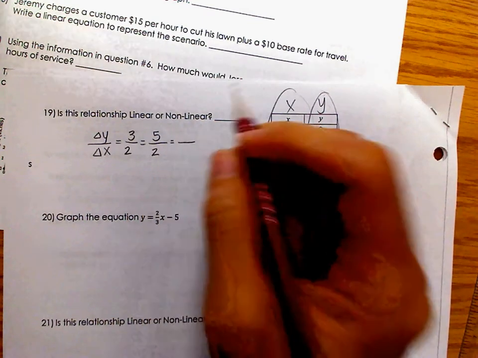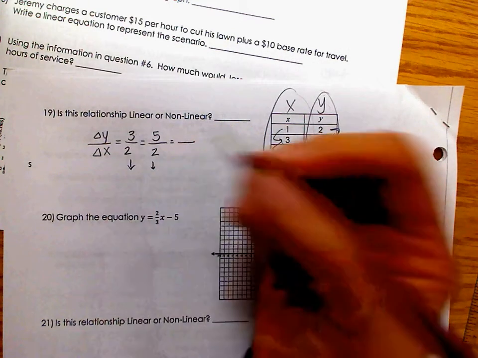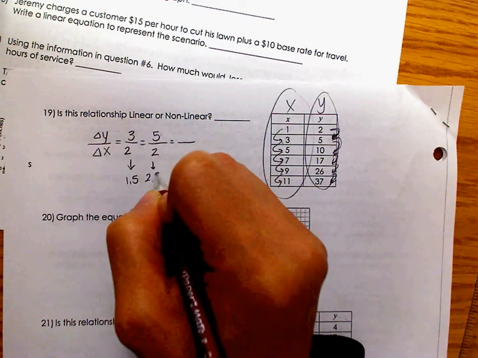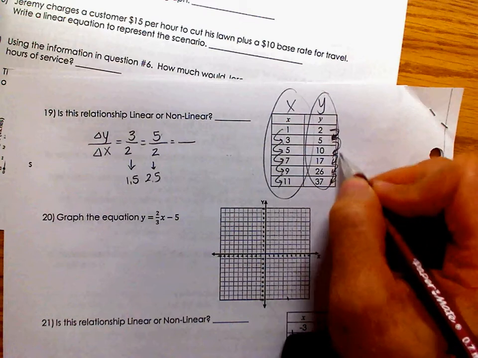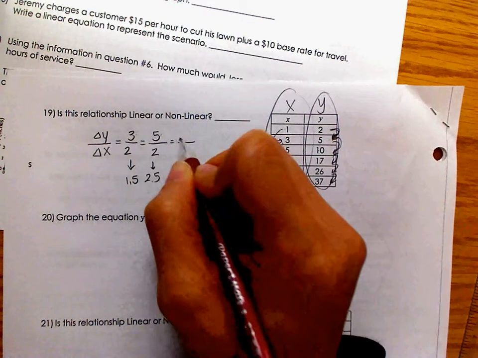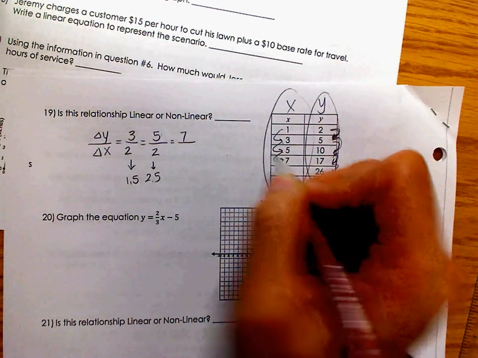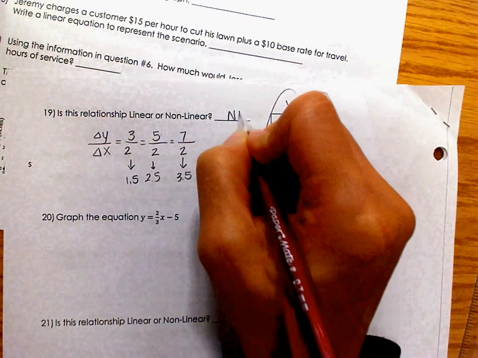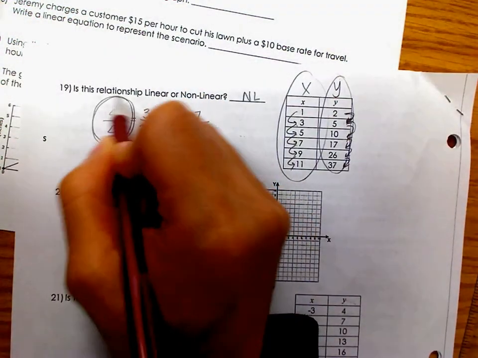Already, this is not linear, because if you look at this, 3 divided by 2 is 1.5, and 5 divided by 2 is 2.5. These are not equal. I'm just curious what the other ones turn out to be. Let's see, 10 to here, that's a positive 7. And then here it's a positive 2. Yeah, so this is nonlinear. They need to have the same change in y over change in x, so you look for that.